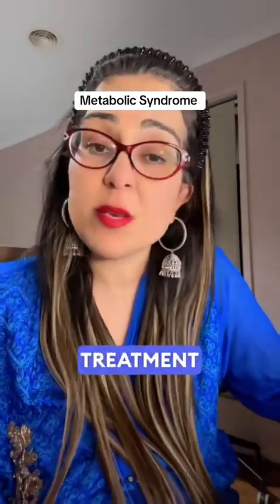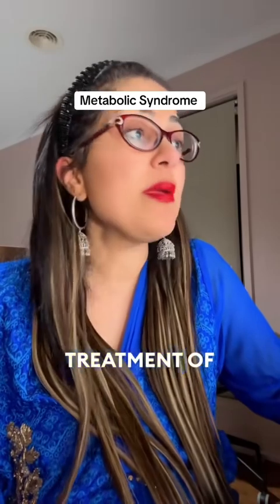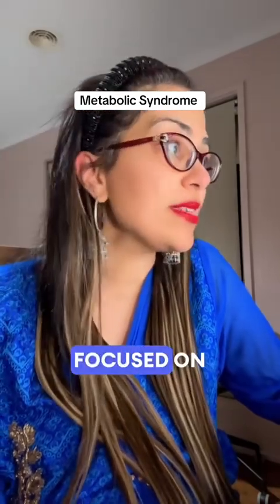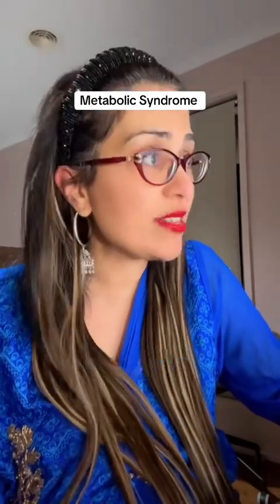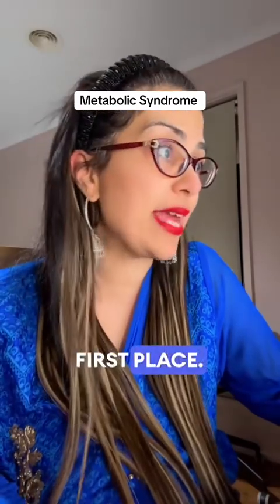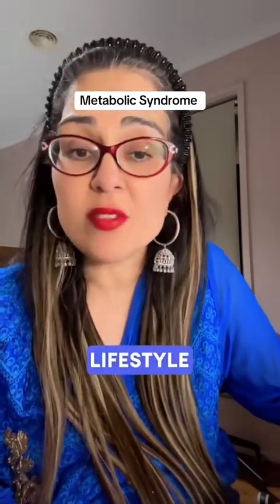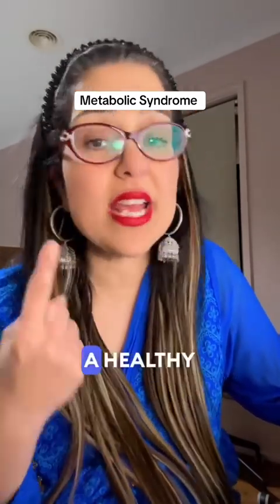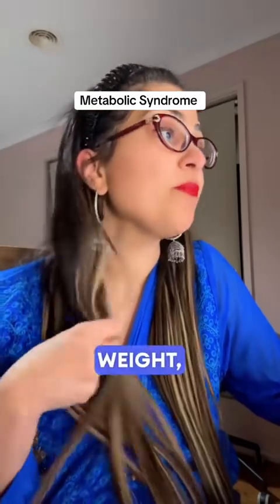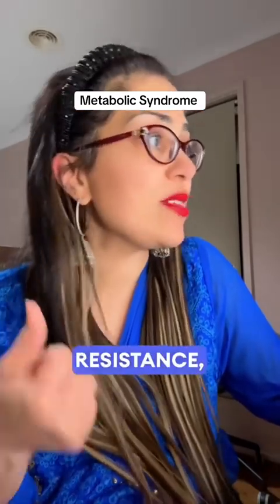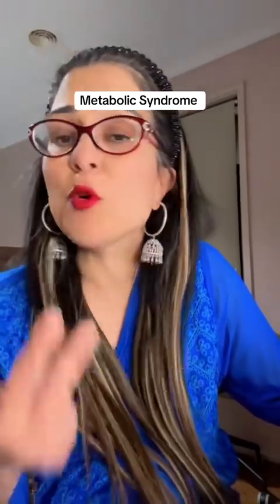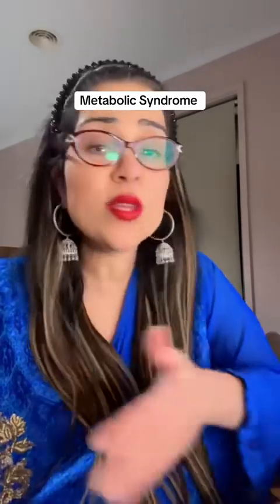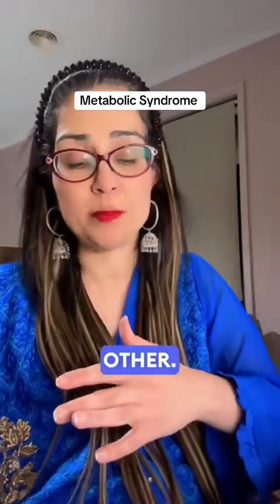What is the treatment for metabolic syndrome? Treatment of metabolic syndrome is focused on the same lifestyle measures that can help prevent it in the first place. These recommended lifestyle measures include maintaining a healthy weight or losing weight, which should improve insulin resistance, lower blood pressure, and improve cholesterol levels. So you can see how they are all closely linked to each other.